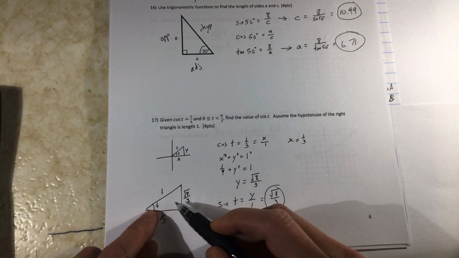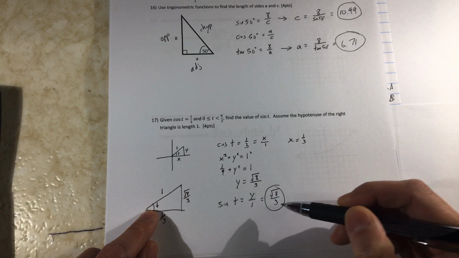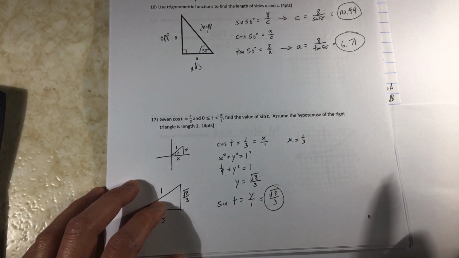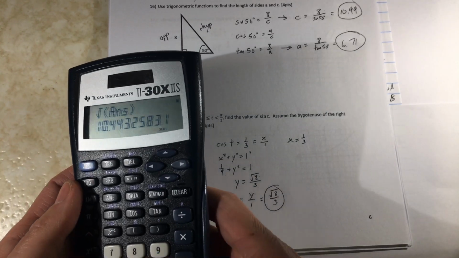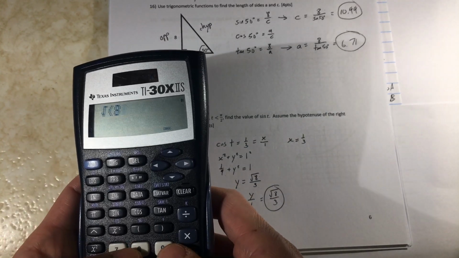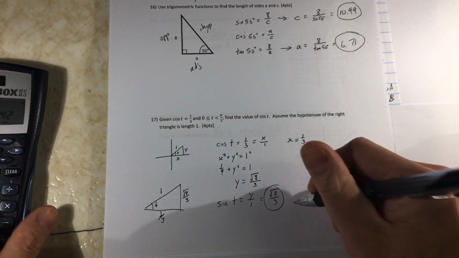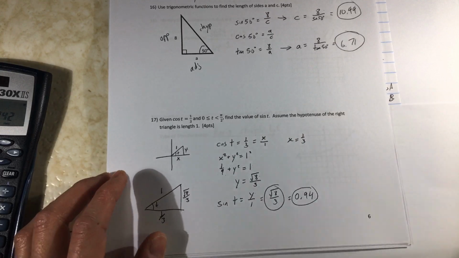And then you do sine, which is y over hypotenuse, y over 1, which is the same value. Square root of 8 over 3 divided by 1 is just square root of 8 over 3. And you can calculate that number if you want. Here, I'll just do it. So square root of 8 divided by 3, and that's 0.94. Okay.